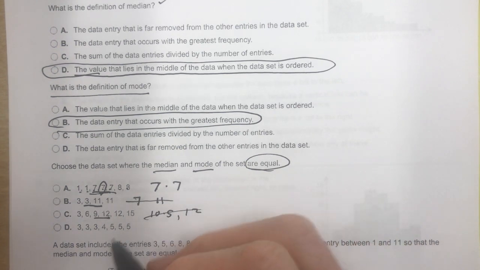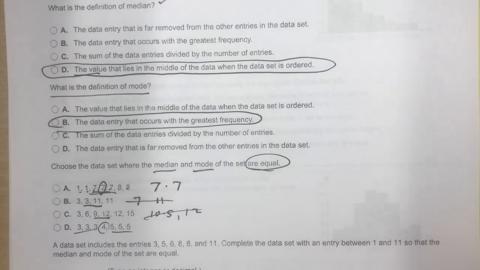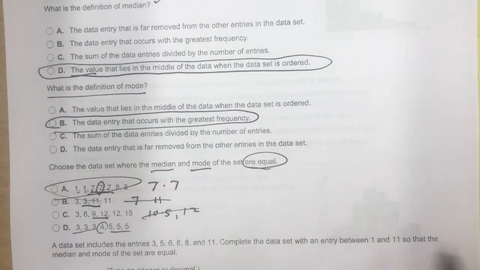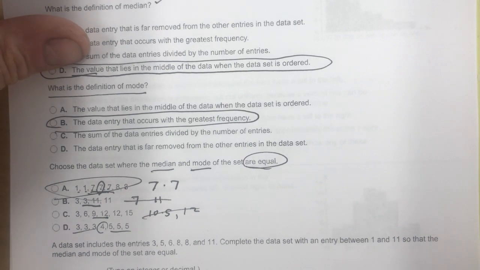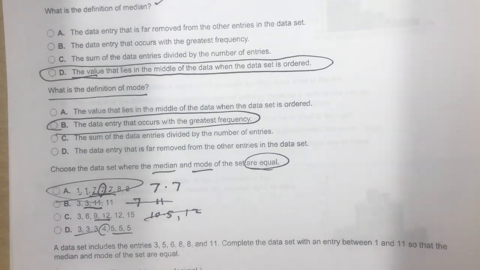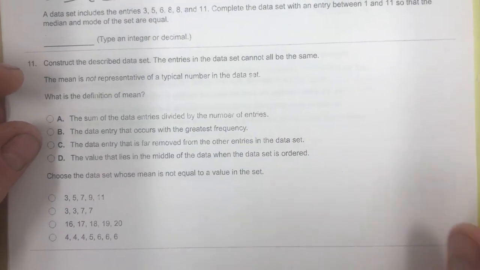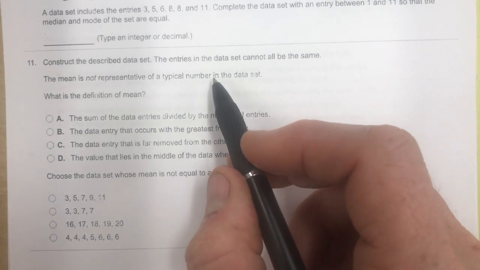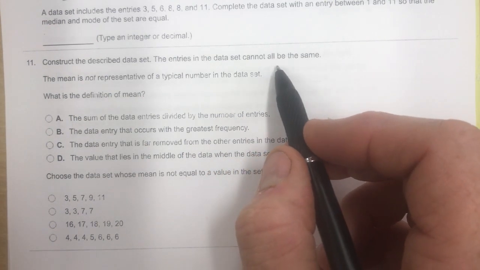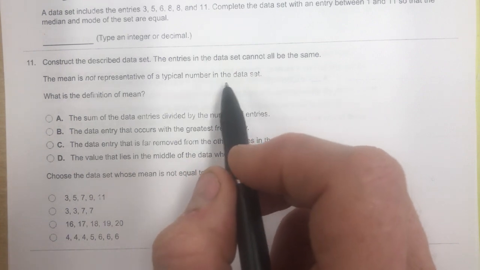That's not it. And on this one, I got 2 modes. And there's my median. So that's not it. The answer is A. Okay. What about number 11? Construct the described data set. The entries of the data set cannot all be the same. The mean is not representative of a typical number in the data set.